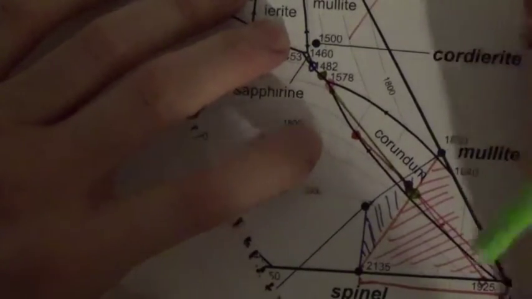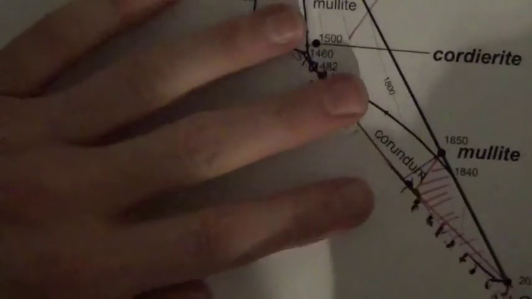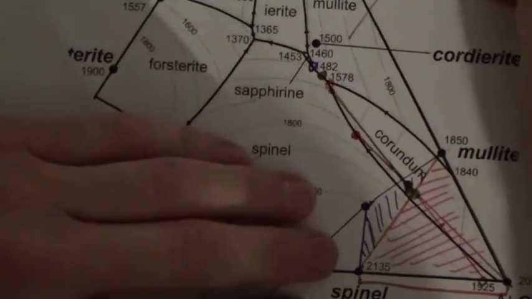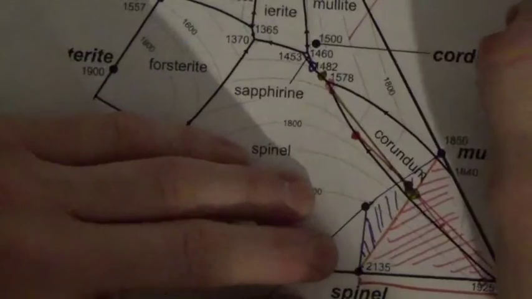Fraction liquid is equal to 0.7 over 8, and that means that this distance is about 0.7. Okay, so my mistake. We didn't form liquid, we actually got rid of liquid.